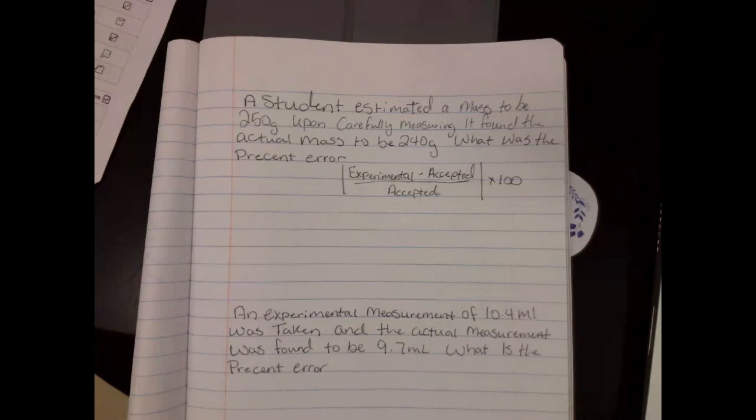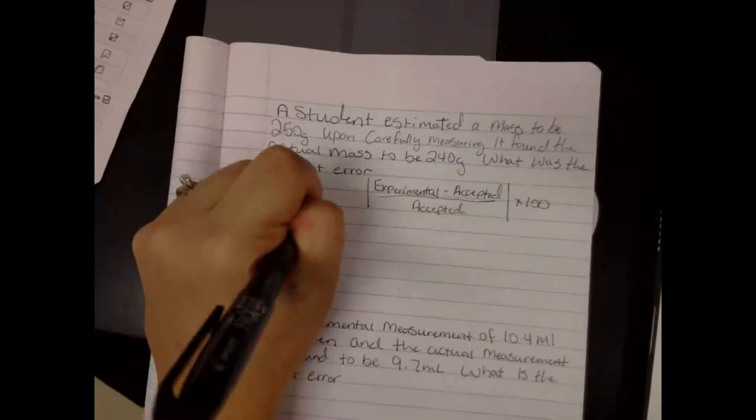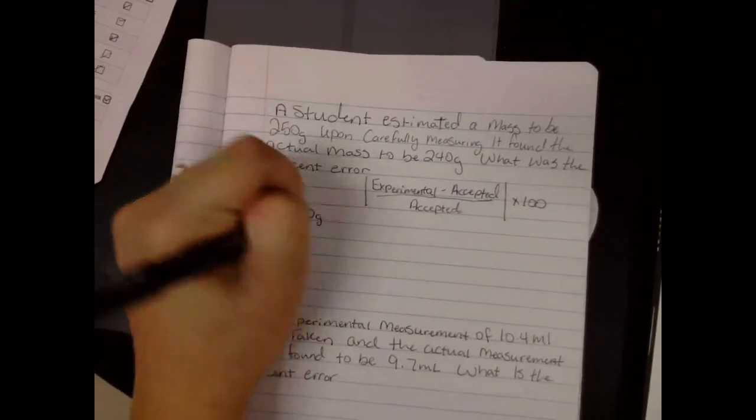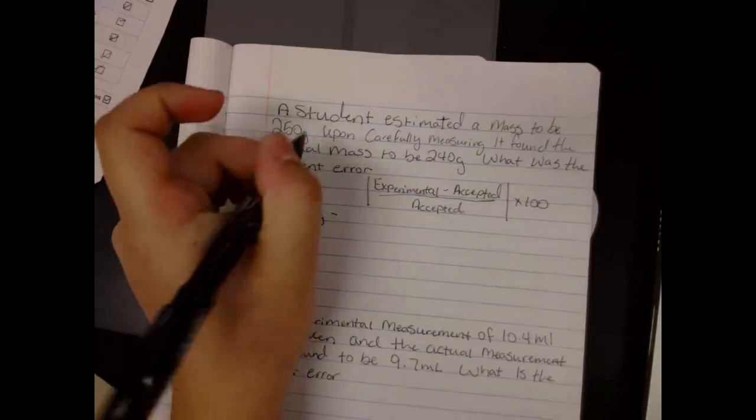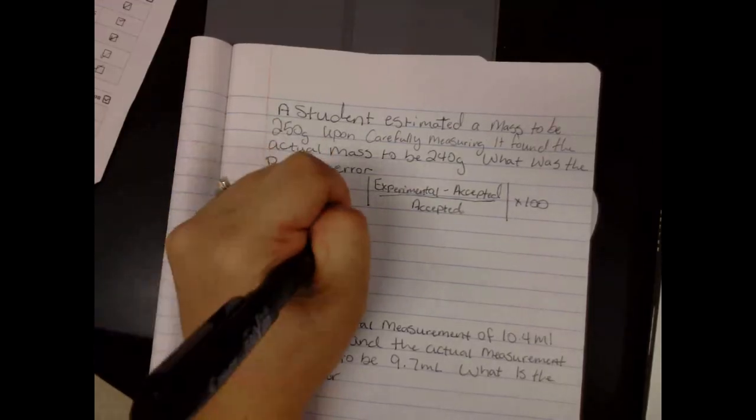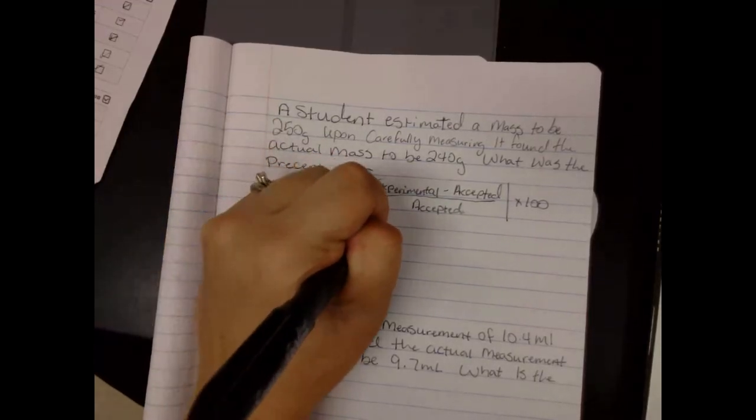Now let's plug in our numbers. So our experimental would be our estimated, so 250 grams. Our accepted would be the actual, right? So the actual mass, 240 grams.